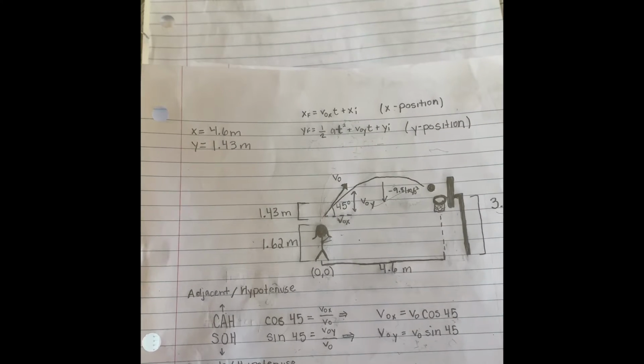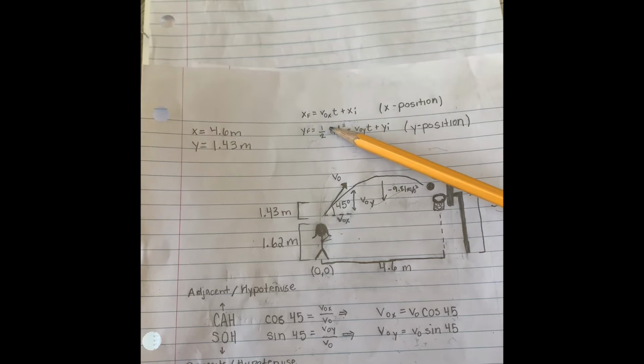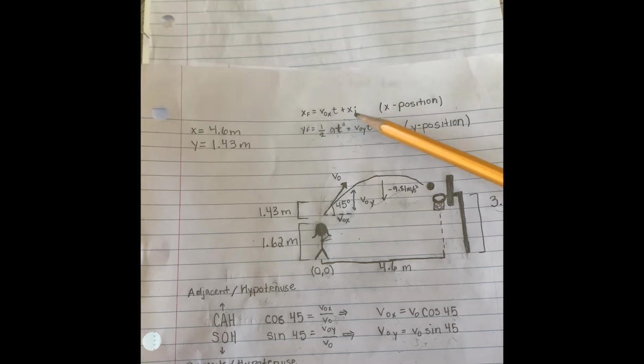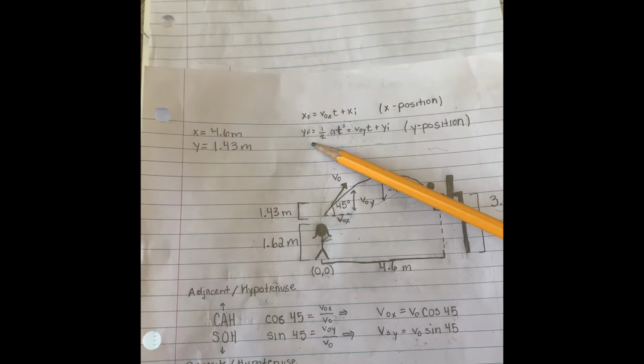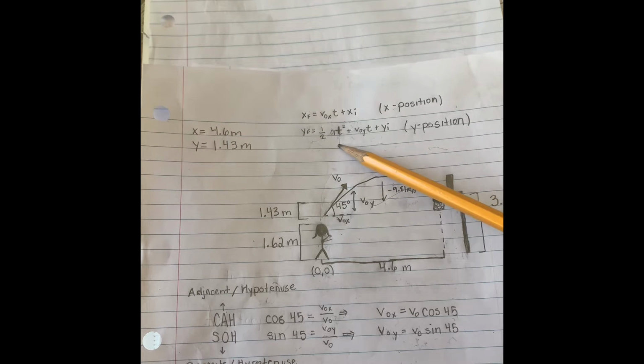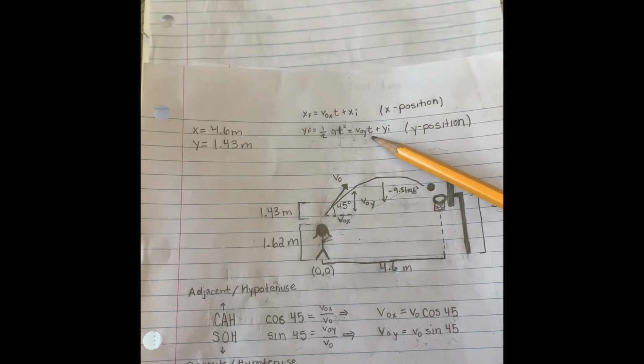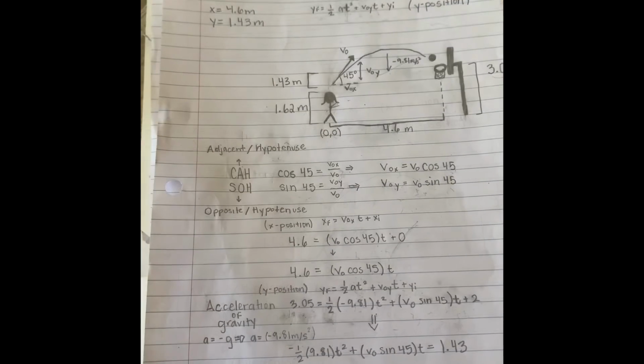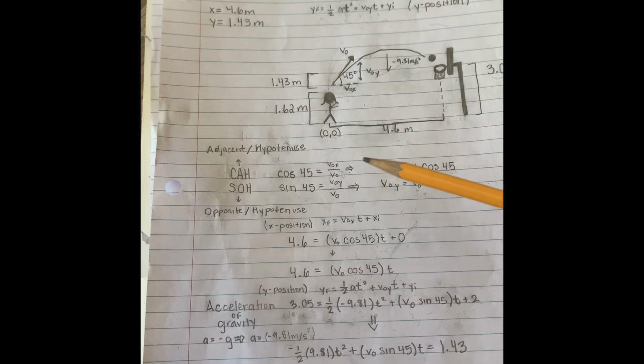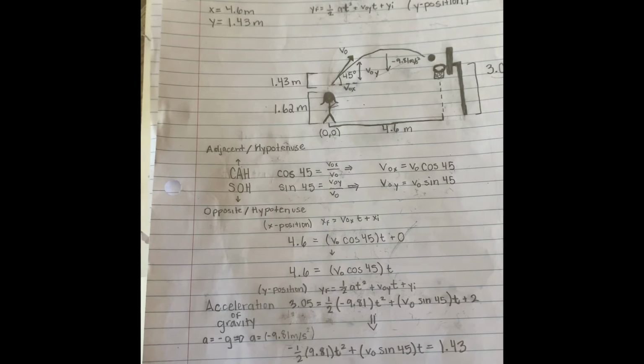Now let's move on to the x and y position. X of force equals the unknown velocity of x times time plus the x initial. The y of force equals 1 over 2 acceleration times time to the second power plus the unknown velocity of y times time plus the y initial. When solving this equation, we're going to be using SOHCAHTOA. In this case, x will equal cosine of 45 equals the velocity of x over the unknown velocity, which equals this. Then we're going to be using adjacent over the hypotenuse. So in comparison, when solving for y, we would use sine 45 degrees equals the velocity of y over the unknown velocity, which equals this.